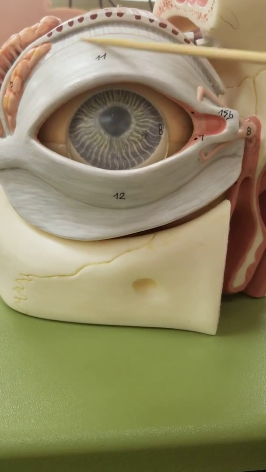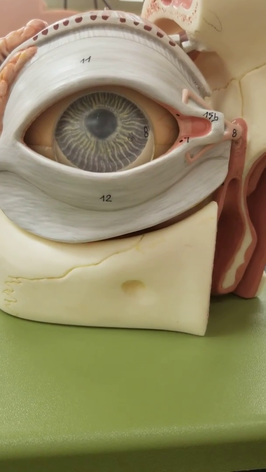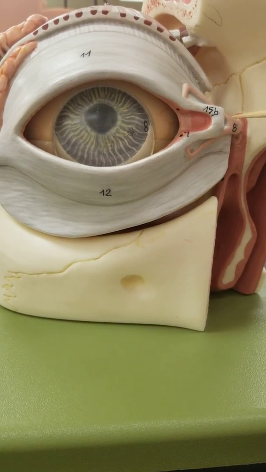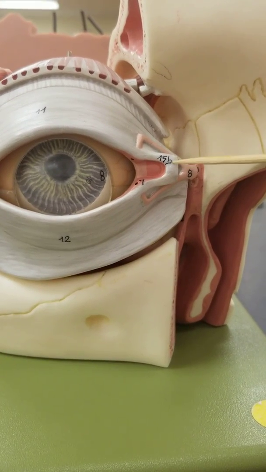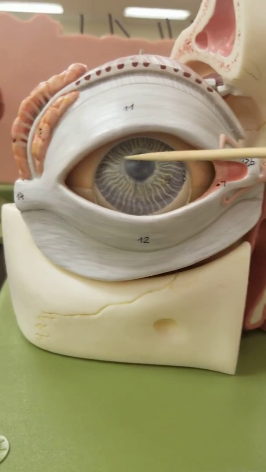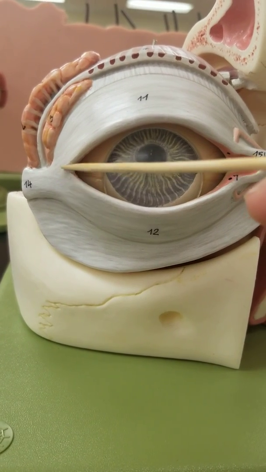Now, the corners of the eye, here and here, the places where the palpebrae meet, each one is called a canthus. So here, this is the nose. So this is towards the middle of the nose. This would be the medial canthus. And over here on the outside, this would be the lateral canthus.